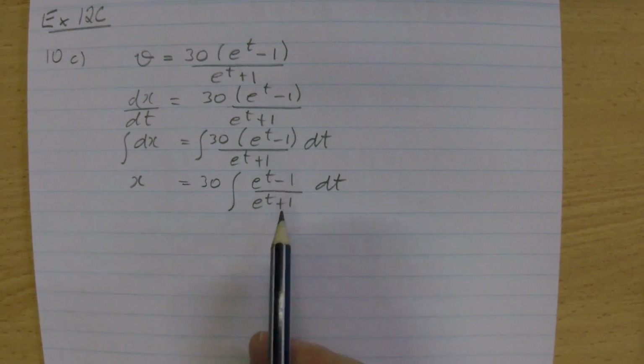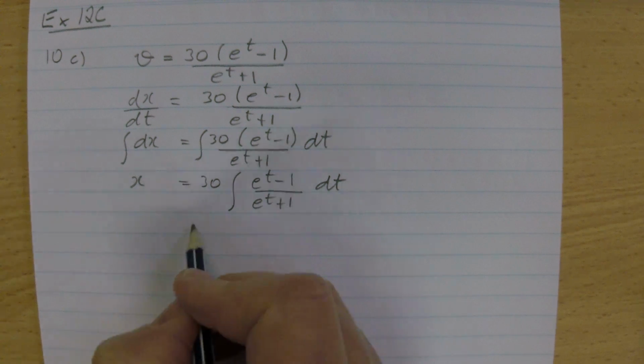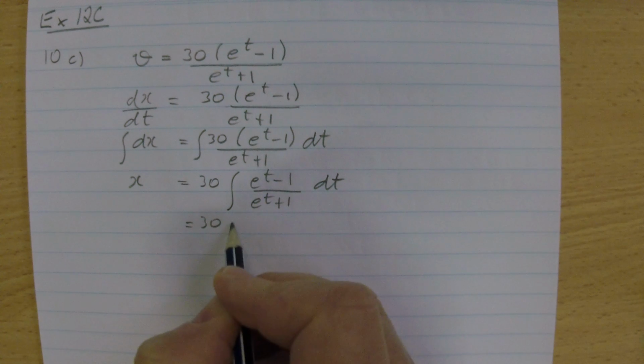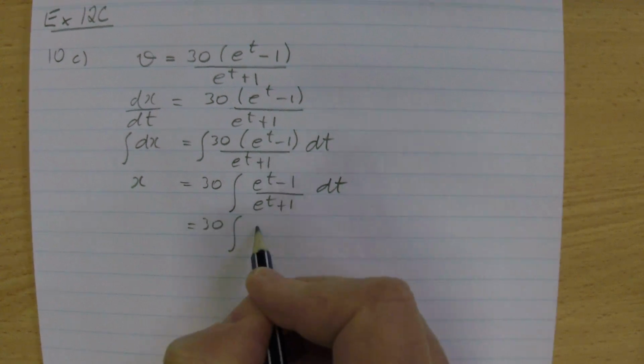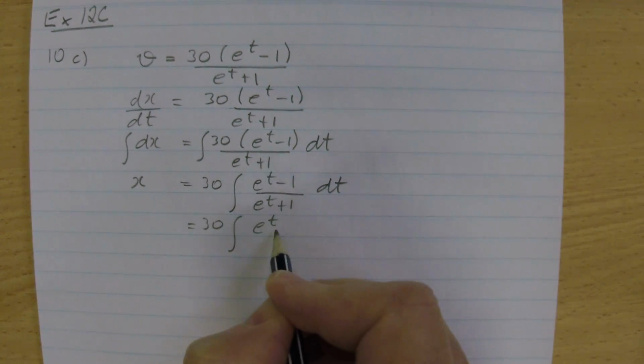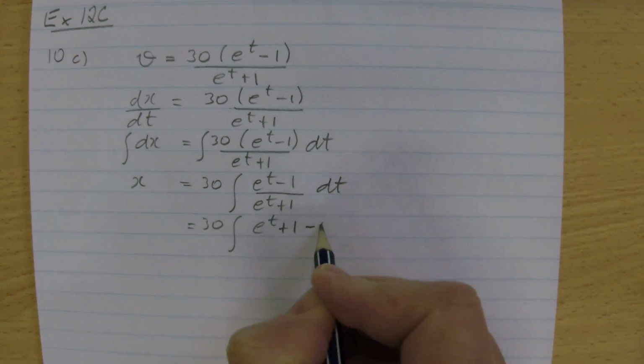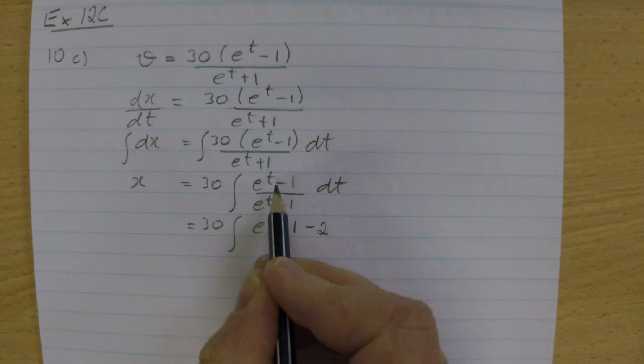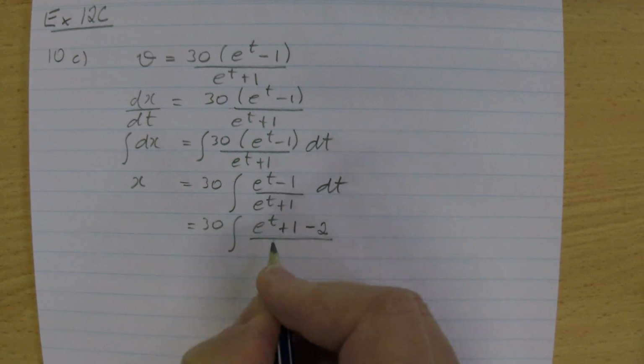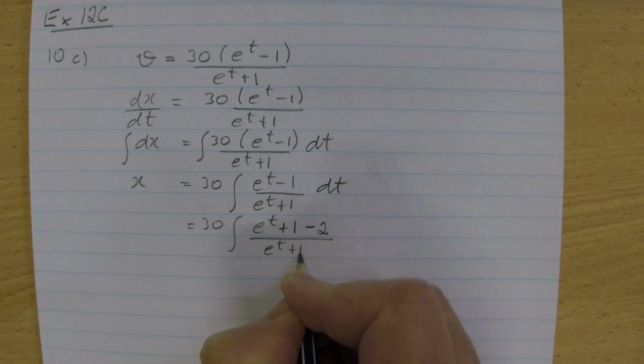We're going to have to do a little bit of algebraic manipulation on the integrand here in order to get this into a form that we can easily integrate. So I'm going to take the approach of rewriting the numerator as e^t plus 1 minus 2. So that's equivalent to what we had over e^t plus 1.